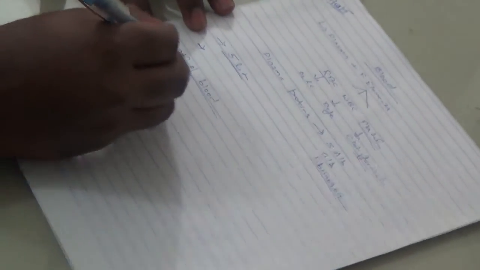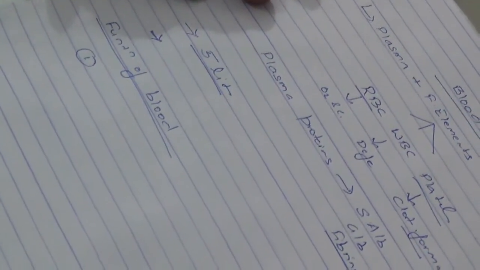Now the only difficulty, as I told you, is the function of blood, where you face the biggest difficulty. As I told you, you will write only one function, that is transport of gases. Other than transport of gases, you are not able to remember the other functions. Now here you have a few mnemonics which you can use according to your own wish.